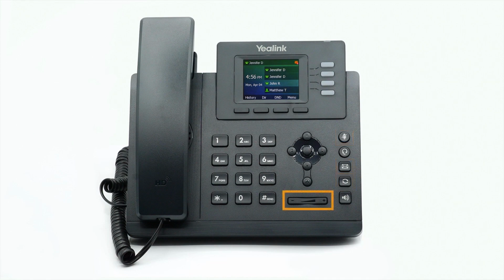At the bottom of the device is a physical volume control. Using this button while the device is idle will adjust the ring volume. Using the button while on a call will adjust the volume for the medium you are using via handset, headset, or speakerphone.